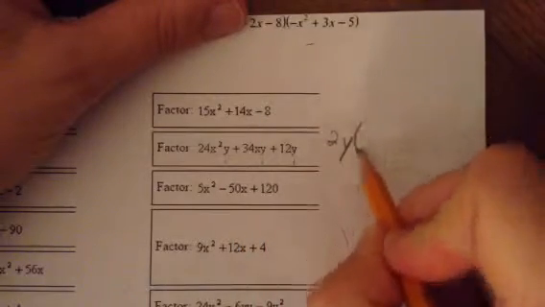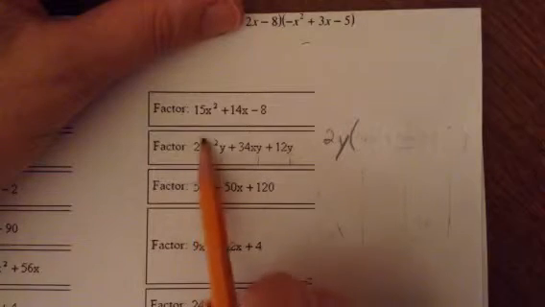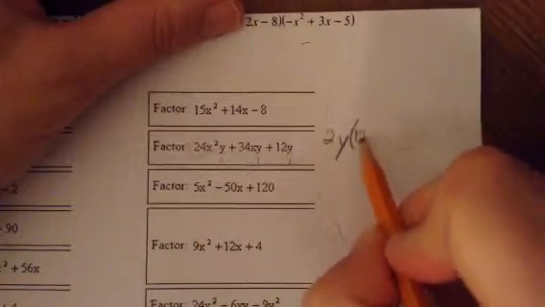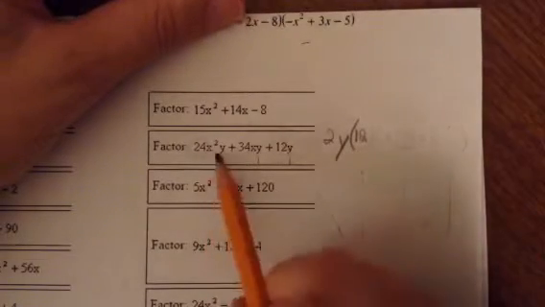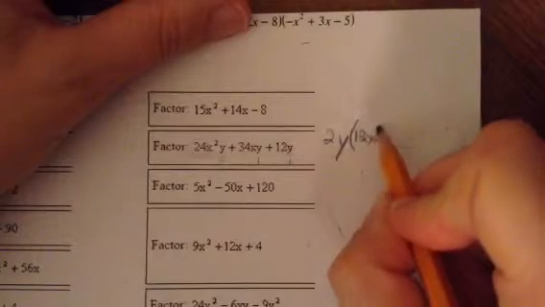So now I need to write what's going to be left. So if I take a factor of 2 out of 24, that leaves behind a factor of 12. And if I take a factor of y away from this x squared y, that leaves behind the factor of x squared.